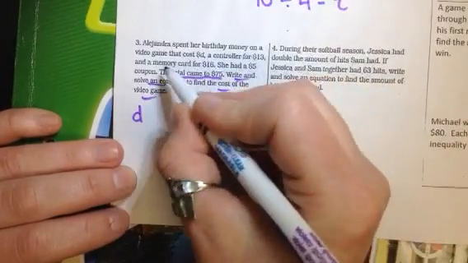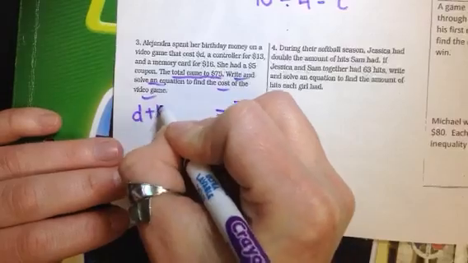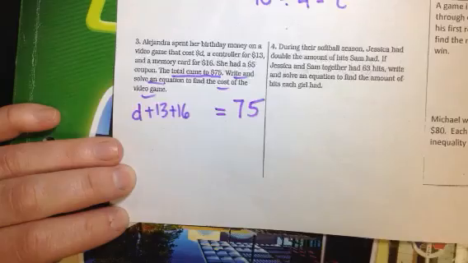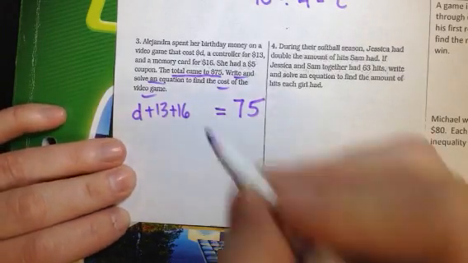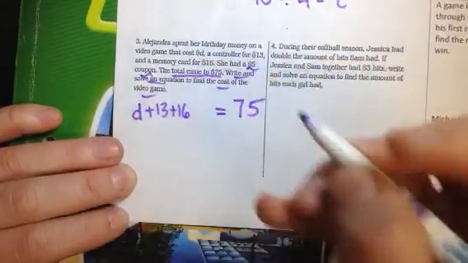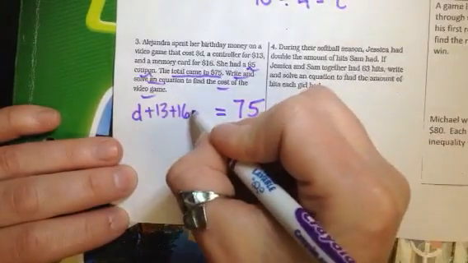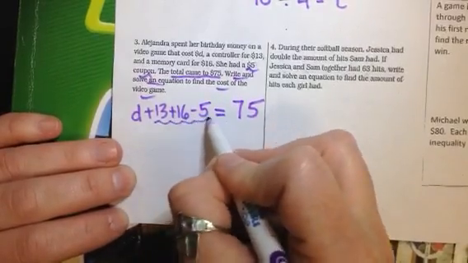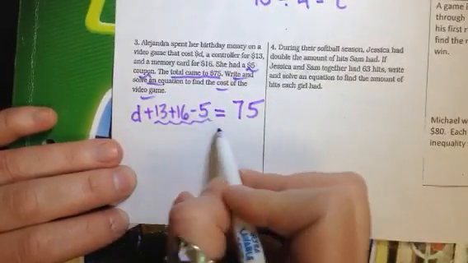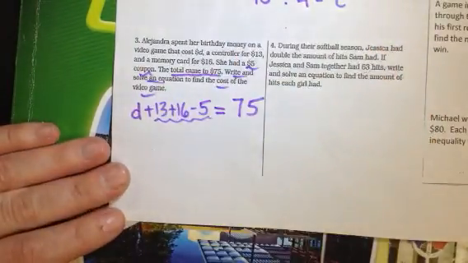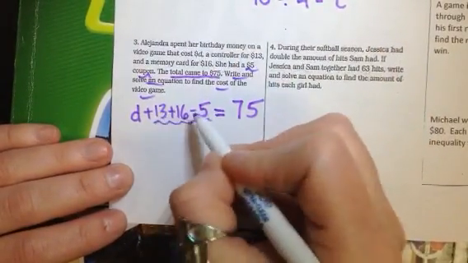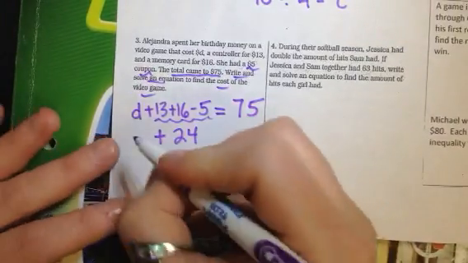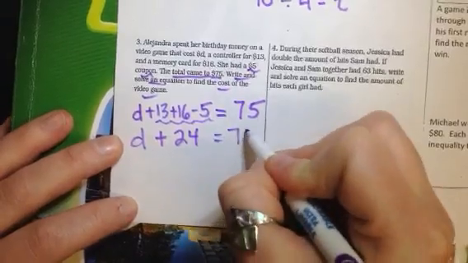She bought that and a controller for $13 and a memory card for $16. She had a $5 coupon, so a coupon will take away from the total, so I'll put minus 5 on that side. I would combine these like terms on this side. Those are all just constants, so I'd put them together. So this is 29 minus 5. All of that part is just a positive 24. Then I'd bring down what I had.